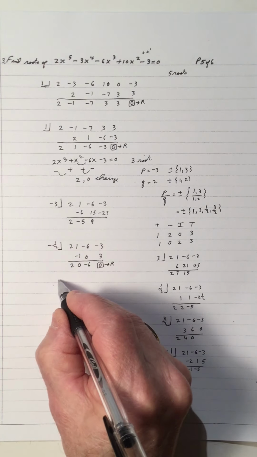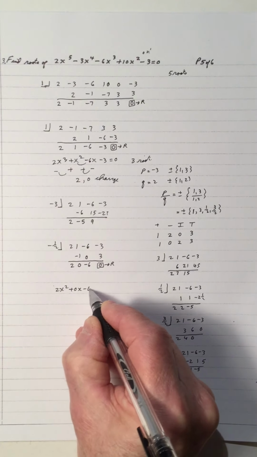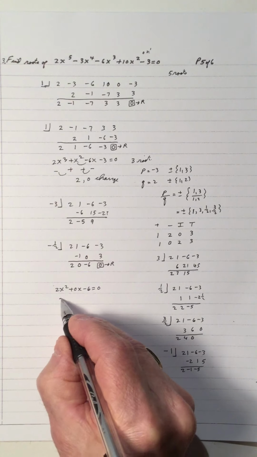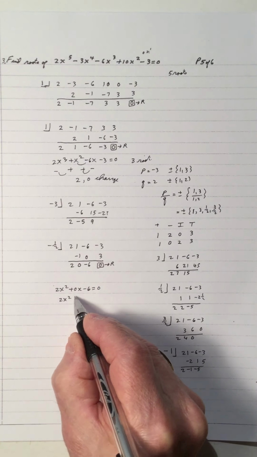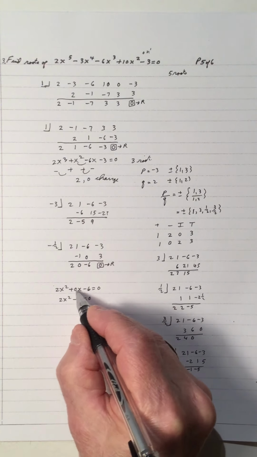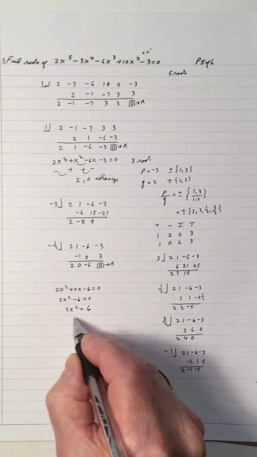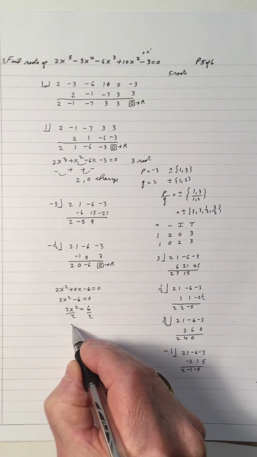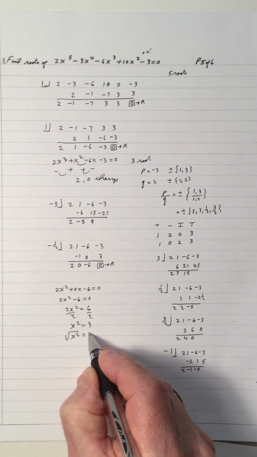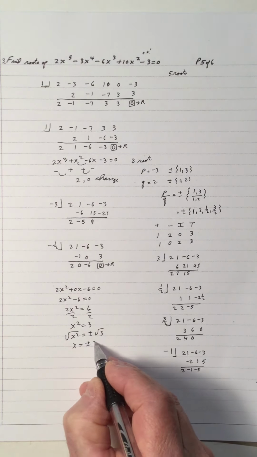Now we have a depressed equation, 2x squared plus 0x minus 6 equals 0. The depressed equation is quadratic, so that's 2x squared minus 6 equals 0. I put the 0 in here; I didn't have to. So 2x squared equals 6, divided by 2, x squared equals 3. The square root of x squared is plus or minus the square root of 3.